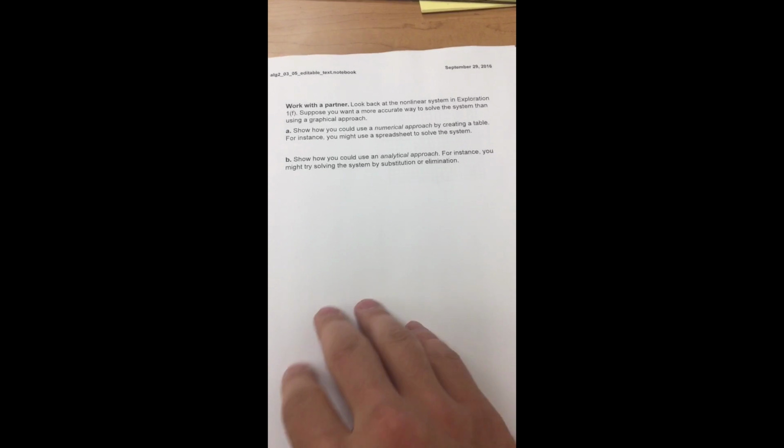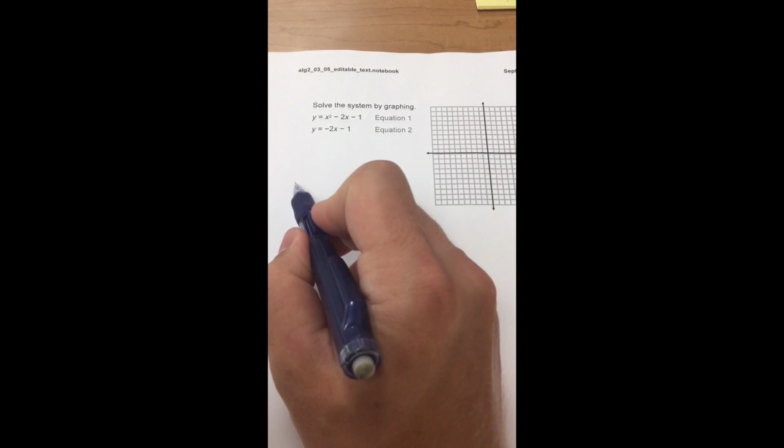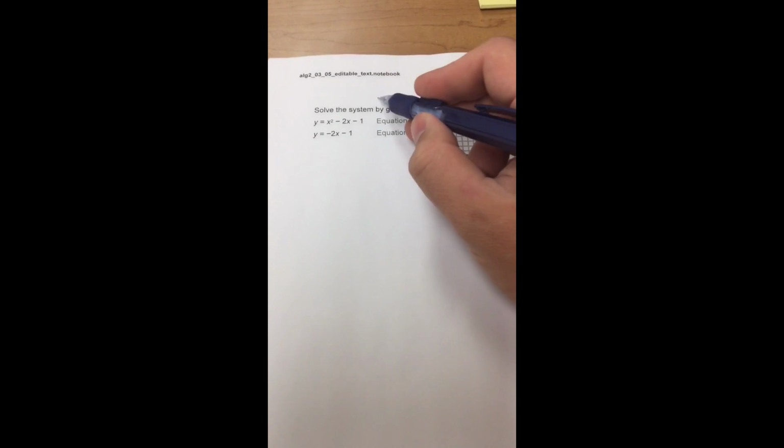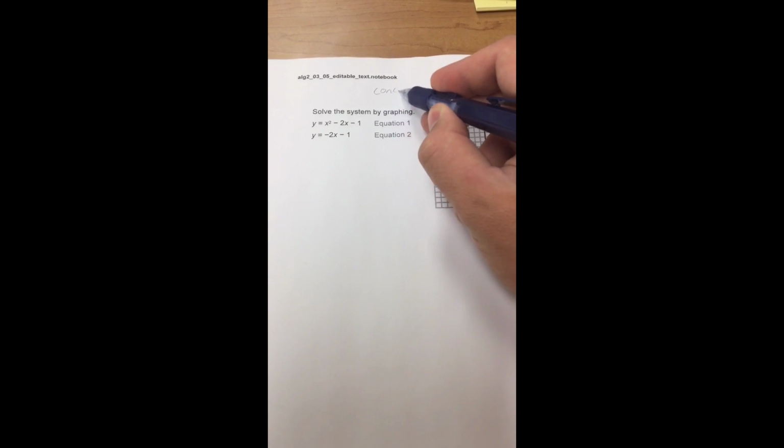Let's move on and look at more. We're going to look at a graphical way, and we're actually going to solve it. So not only are we just going to look at it, we're going to solve it. So we've got these two equations, and we're going to solve it by graphing. Now, graphing is not a great way to solve. The purpose of graphing is, again, for the concept.